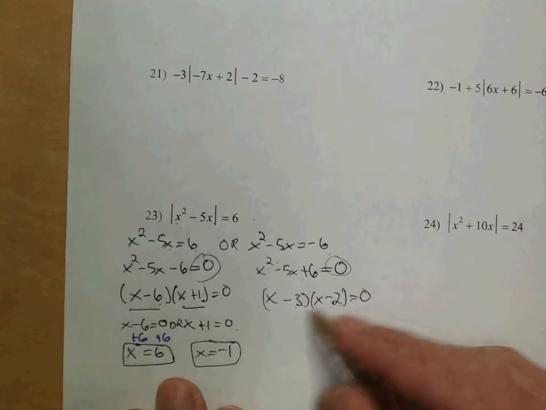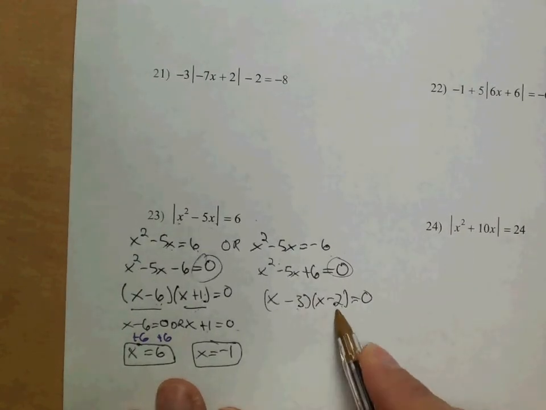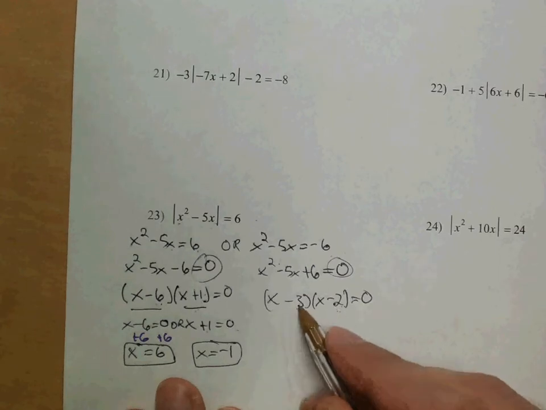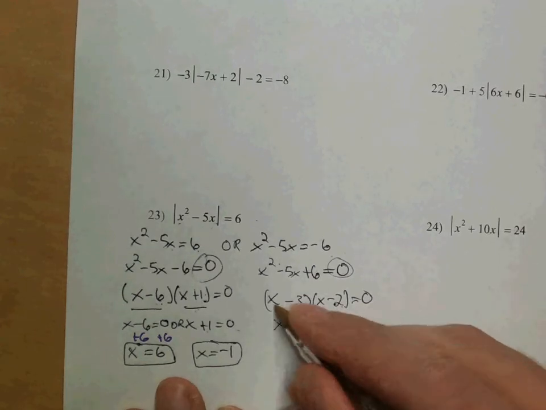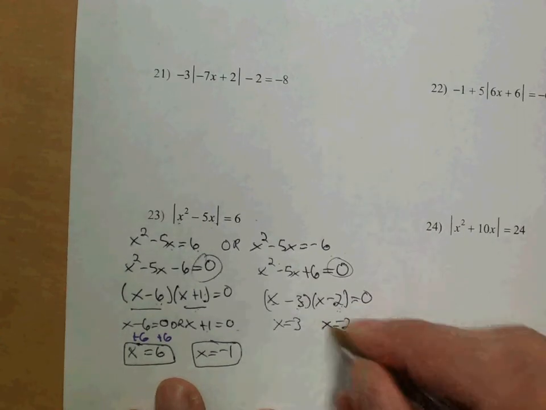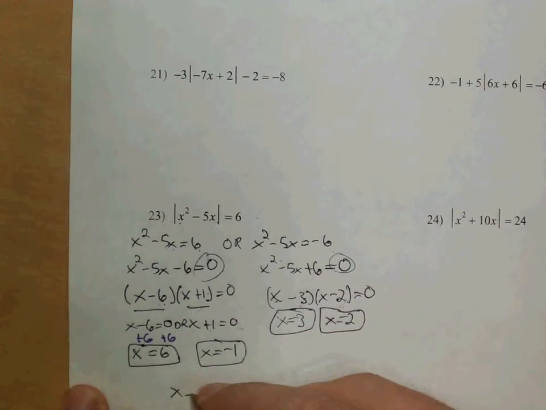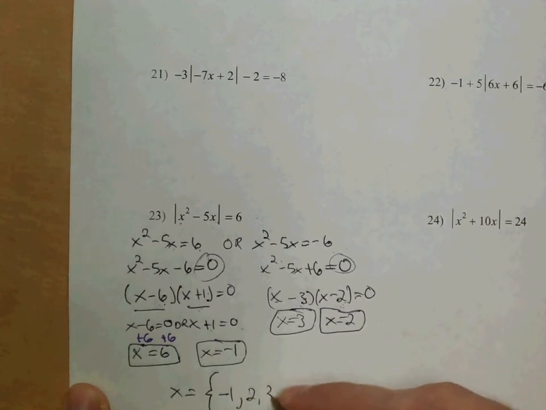And here again we've got these two factors. So either x minus 3 could be 0 or x minus 2 could be 0. If x minus 3 is 0, x must equal 3, because 3 minus 3 is 0. If x minus 2 equals 0, then x equals 2. 2 minus 2 is 0. So our solutions are x equals the set of negative 1, 2, 3, or 6.